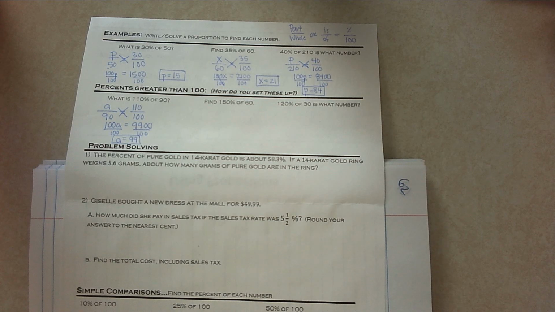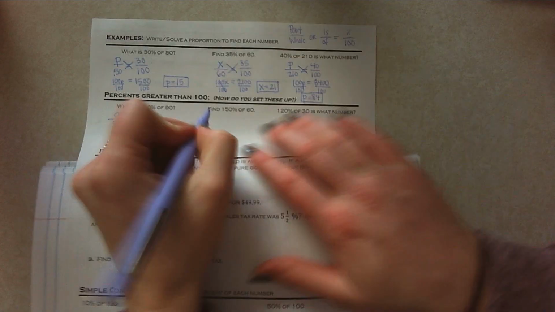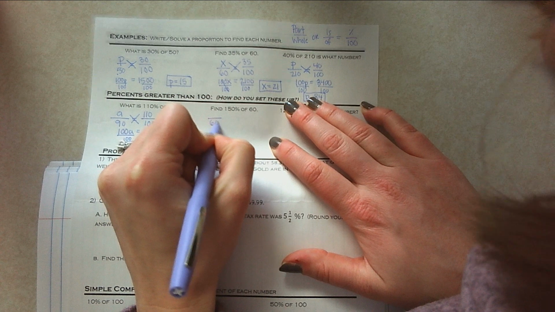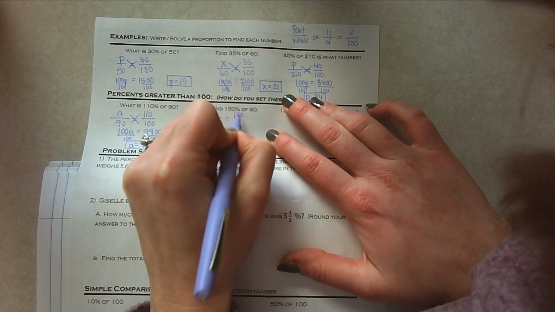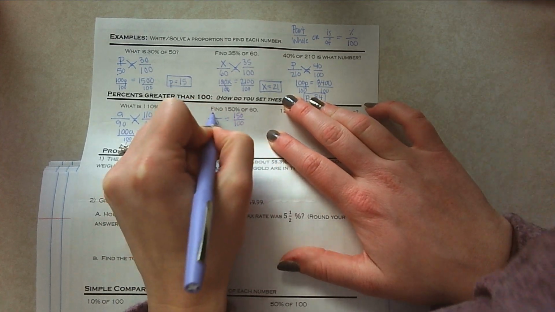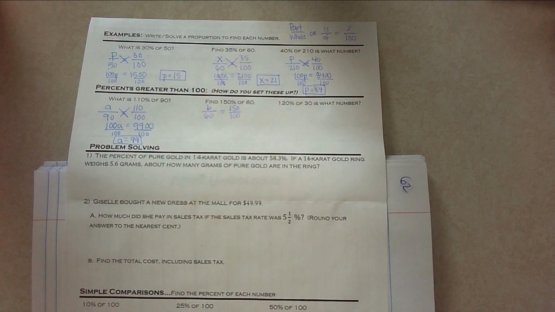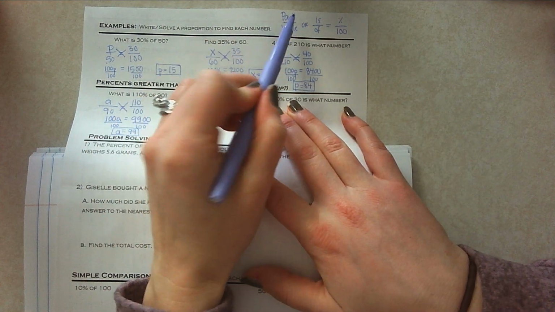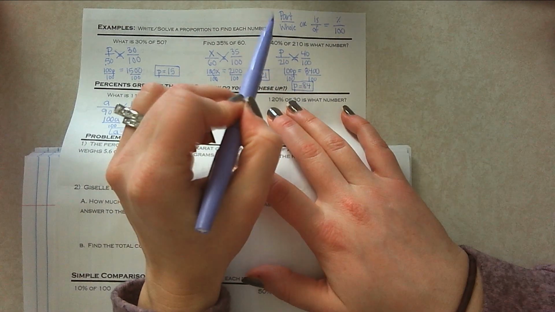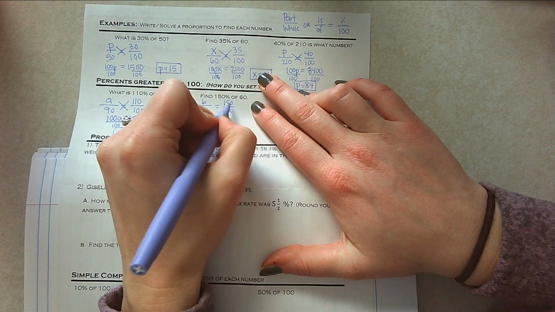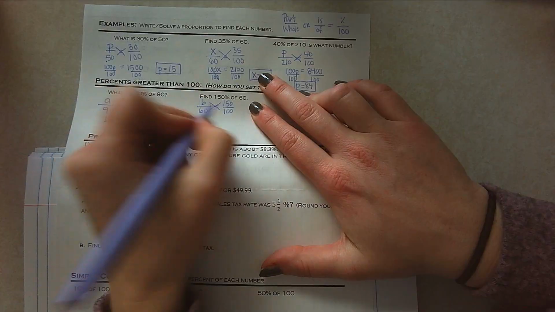On the next one, find 150% of 60. Again, 60 is my whole this time. 150 out of 100 means that my part, I'm going to label it B this time, is going to be bigger than my original 60. 150% means that we have more than 60. We have more than the whole. And so just make sure that you continue using this percent proportion and the little tricks up here to set up your proportion, and then you're just using cross products to solve.